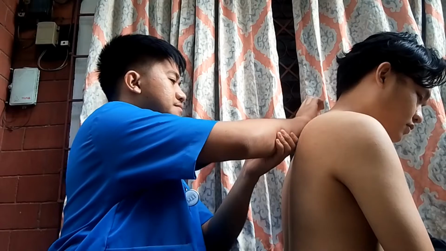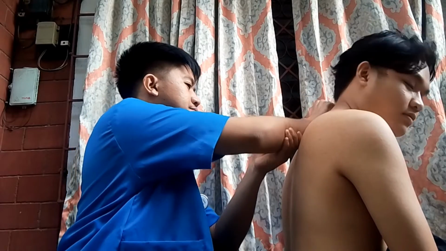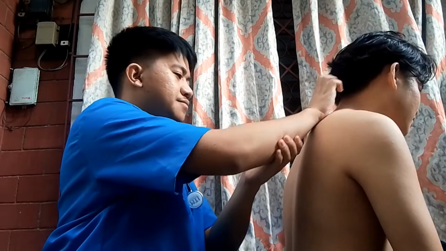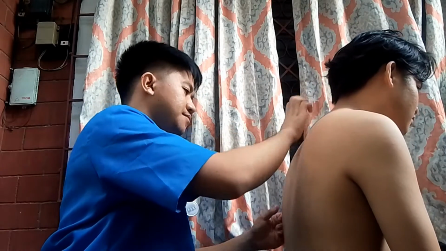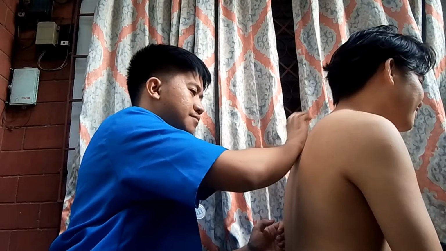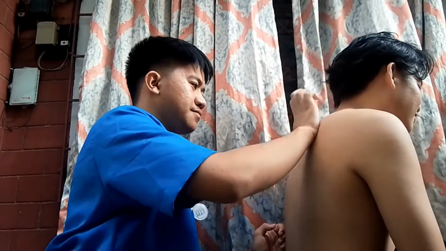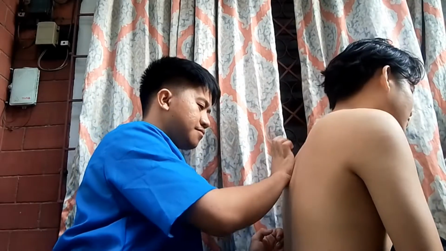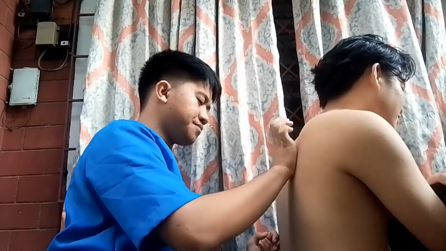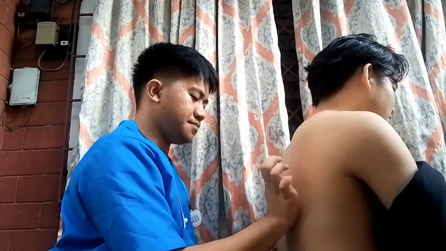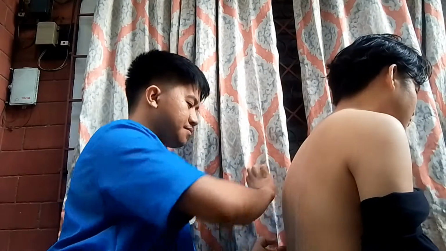The next thing that we are going to do here is the palpation. What are we going to palpate? We are going to palpate the tactile fremitus.